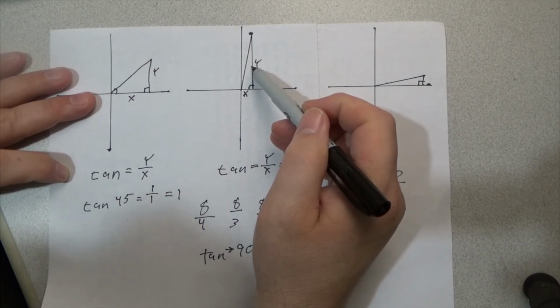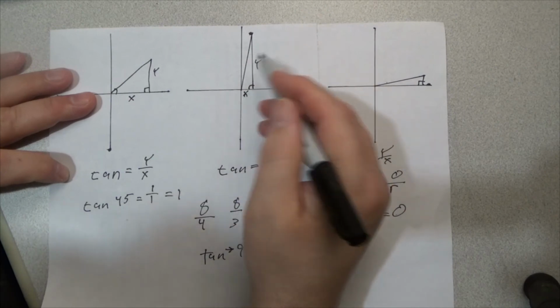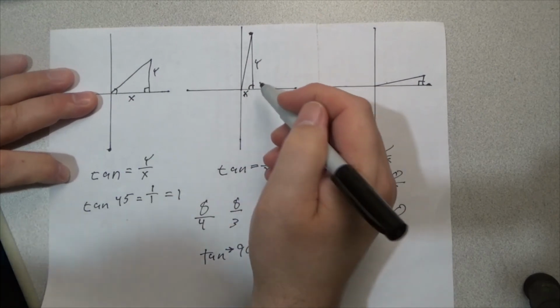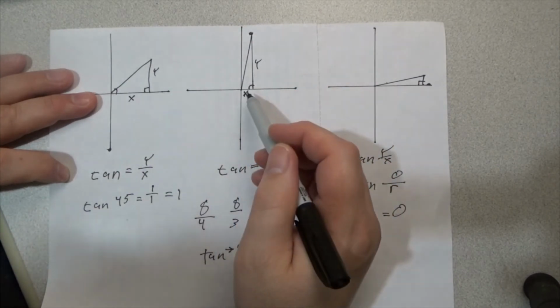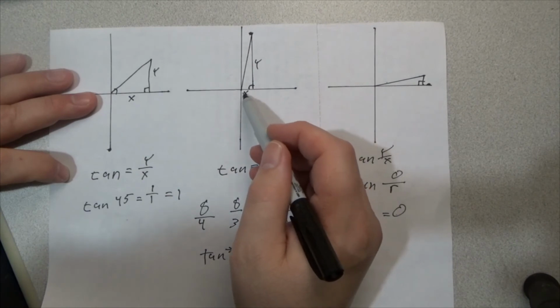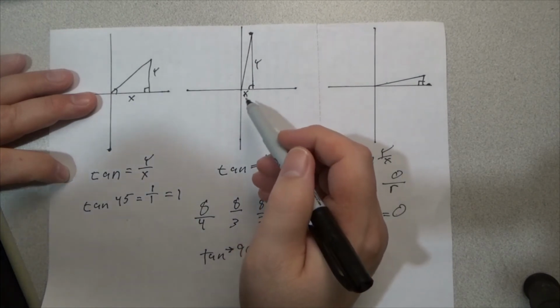B says what is the value of the cosecant function, and that would also be 1, because cosecant is the inverse of sine, so it would just be 1 over 1. C is what is the value of the cosine function. The cosine of 90 degrees is 0, because you don't have any adjacent side anymore.